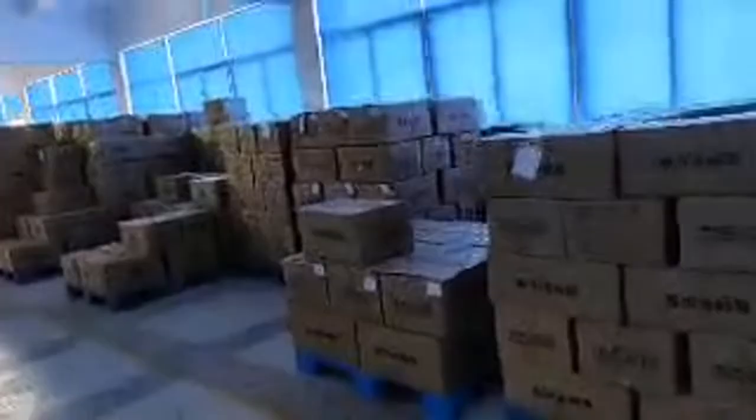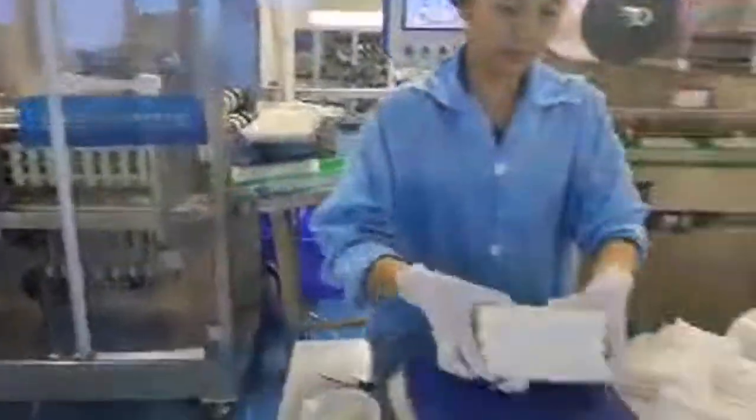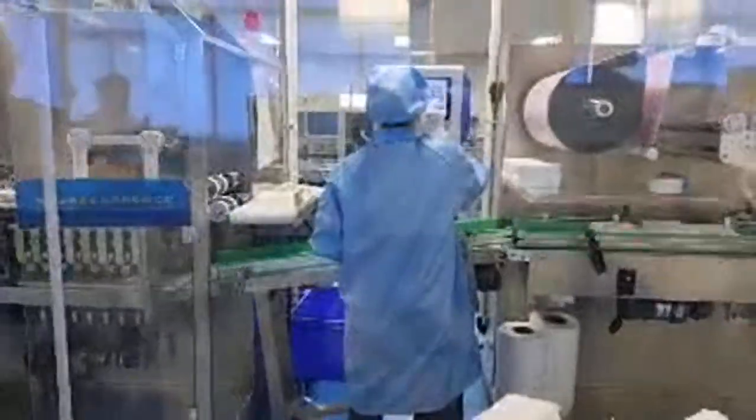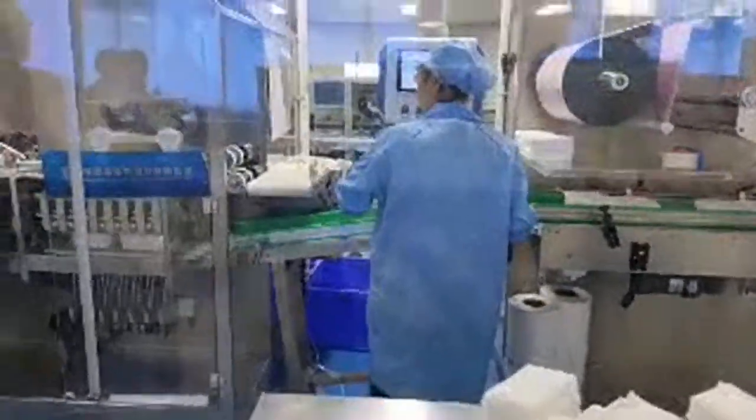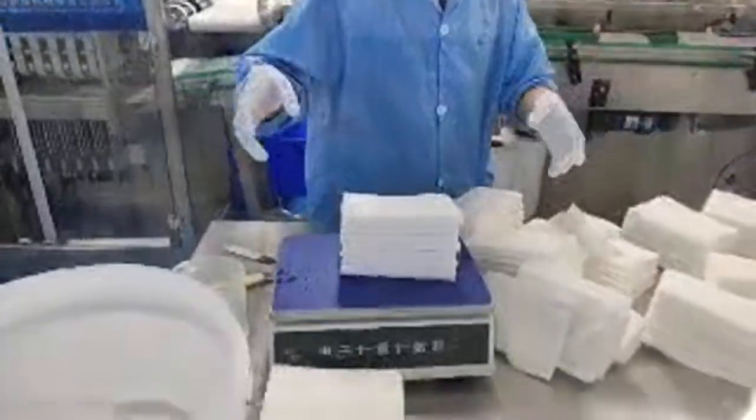And we can see over here is one of our working staffs. So we can see the workshops are totally dust-free, so the workers are required to change their clothes into sterile work clothes before they enter the production area. And we can see this staff is making sure of the weight of each part of the raw material.